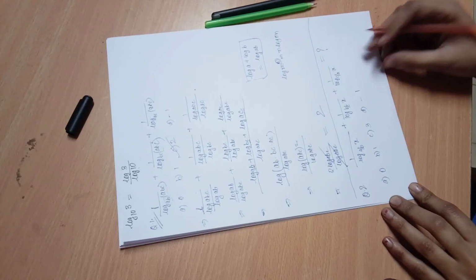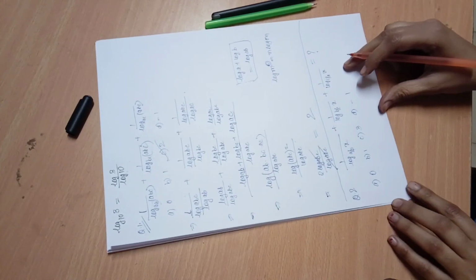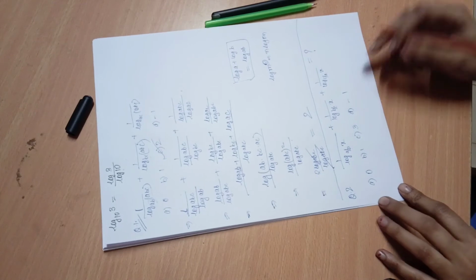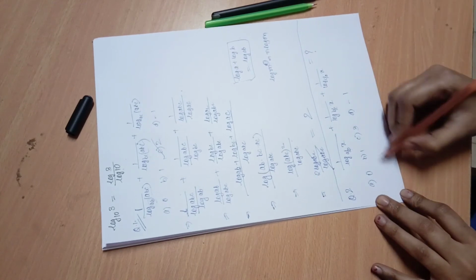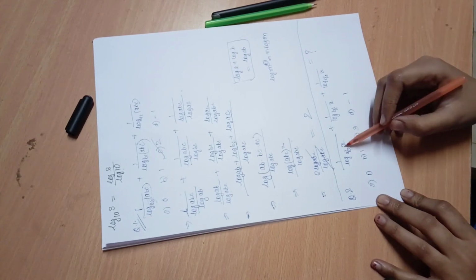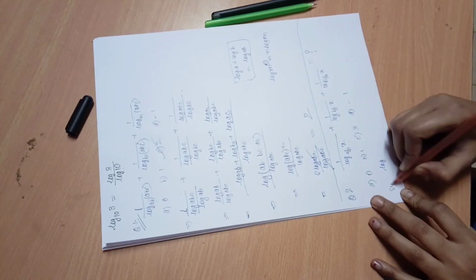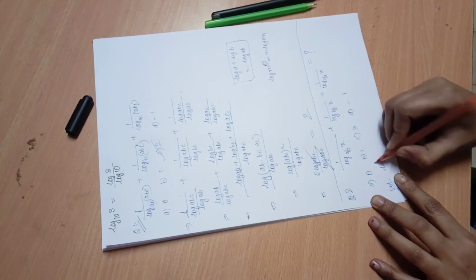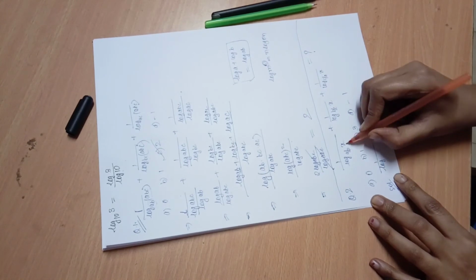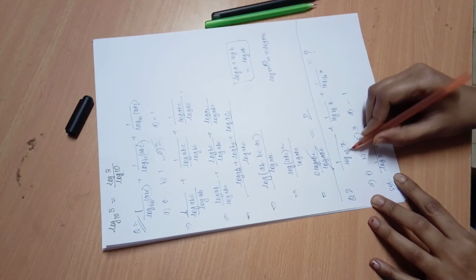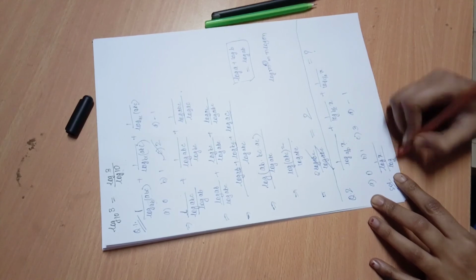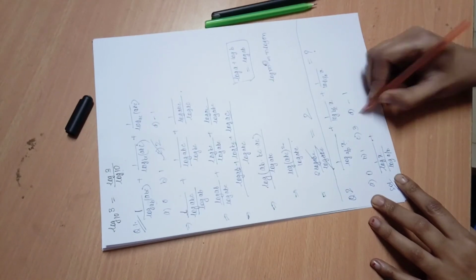You can pause the video and give it a try. I'm sure you will be able to do it. But let me tell you the solution of this question. So how to solve this? Same rule as the previous question, okay? So let's do it. It will become 1 by log, since this is the number and this is the base, this will go in the denominator, okay?